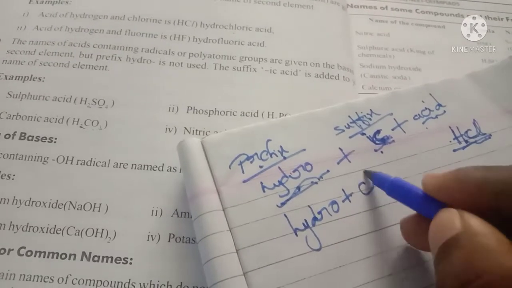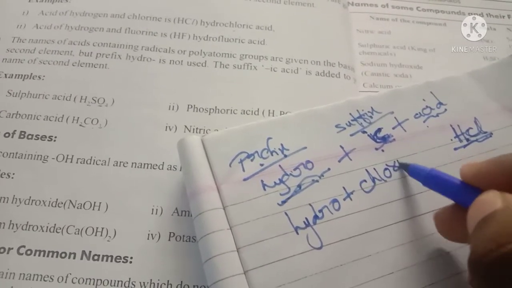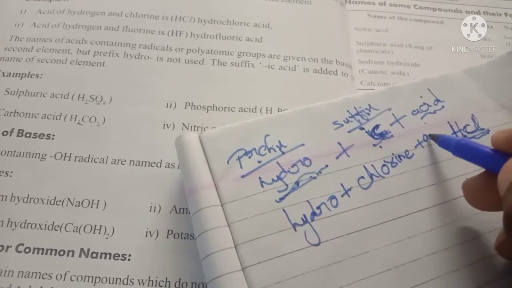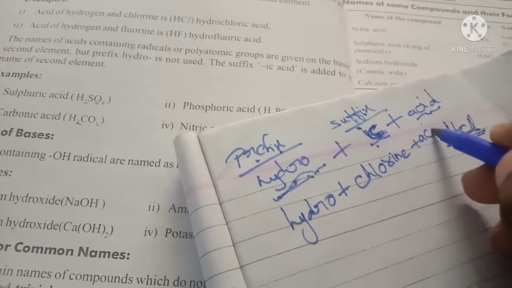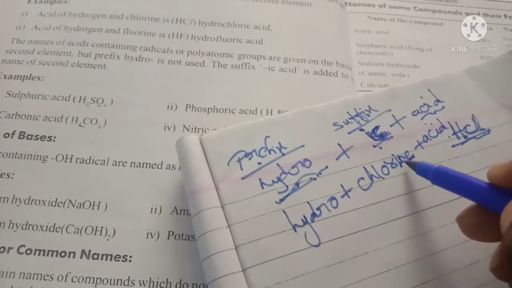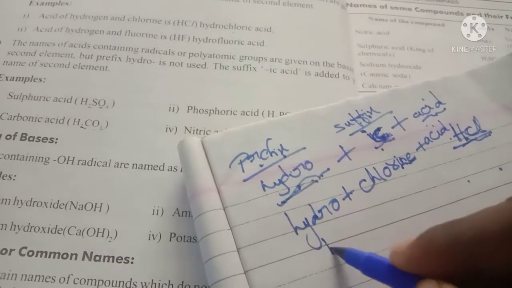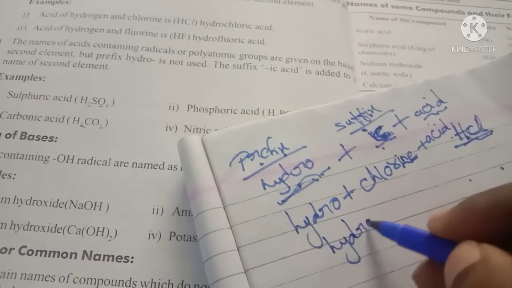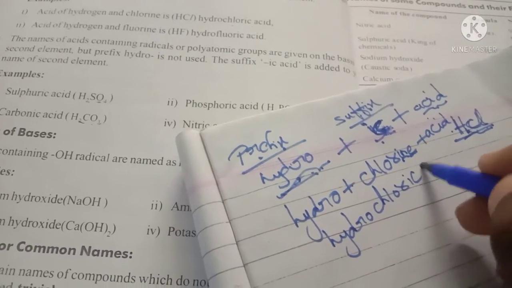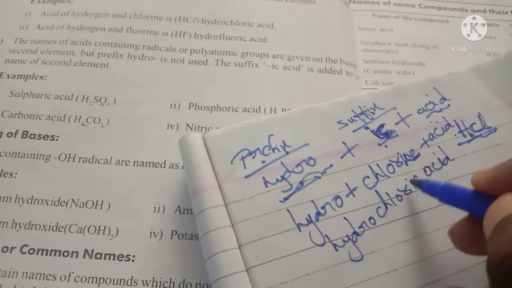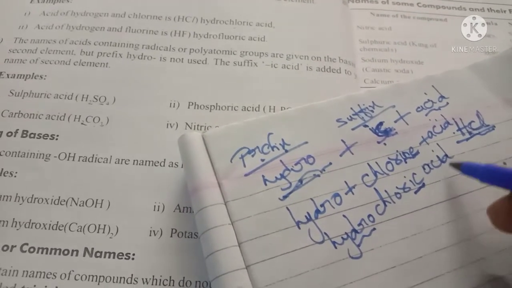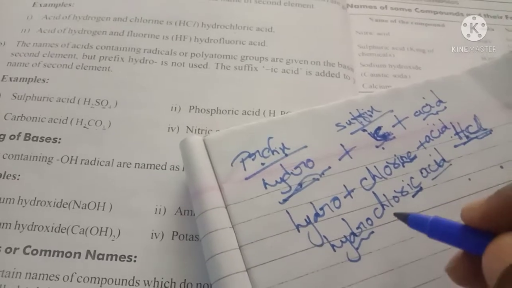Chlorine, plus acid. So you have to add the suffix now. Remove this ine, and what do you have to write? Suffix ic: hydrochloric acid. See, prefix hydro, suffix ic. Okay, have you understood now?